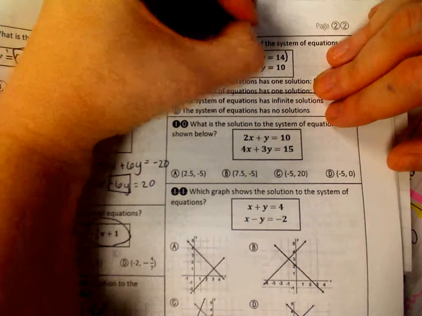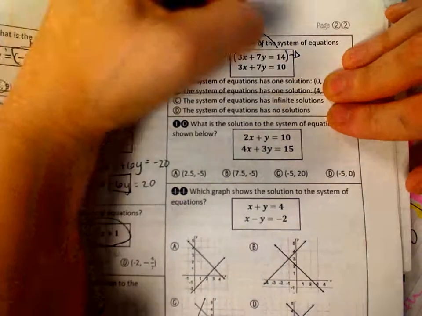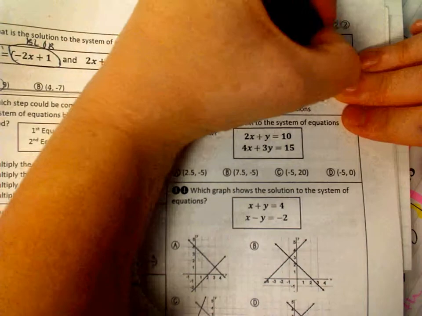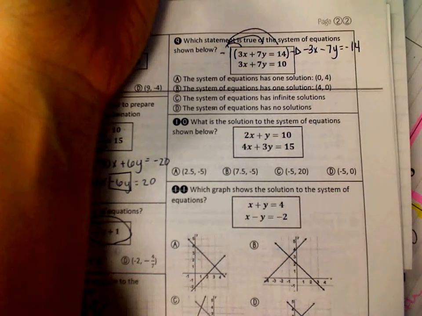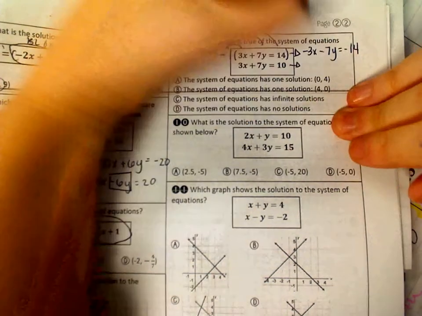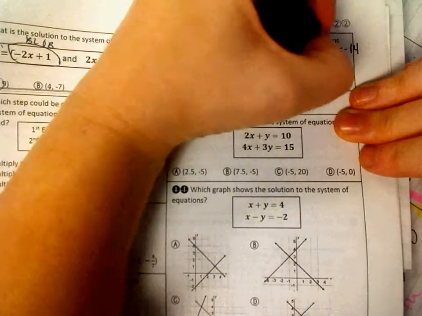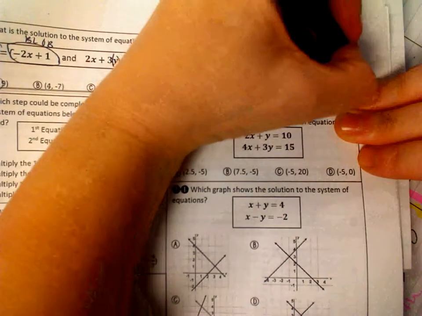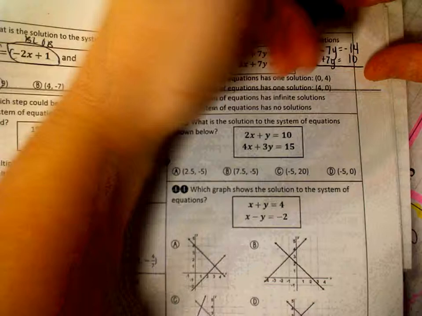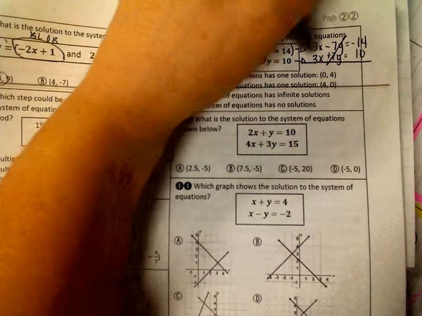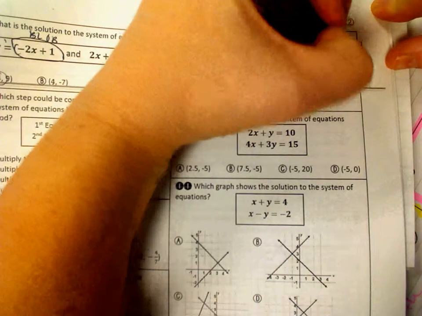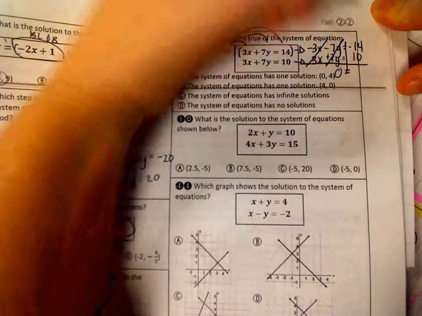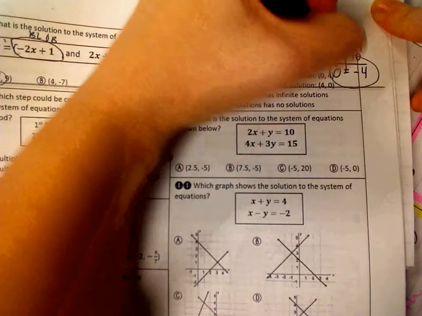So negative 3x, negative 7y, and negative 14. Rewrite the bottom. Okay, now what I'm noticing here is that when I did that, everything eliminates. The x's eliminate and the y's eliminate, so you're just left with 0 equals whatever you get when you add those together. Negative 14 plus 10 is negative 4. So this is actually a no solution system. So it's D.